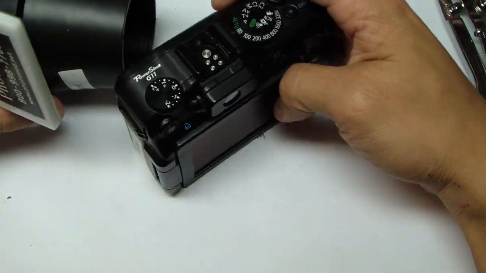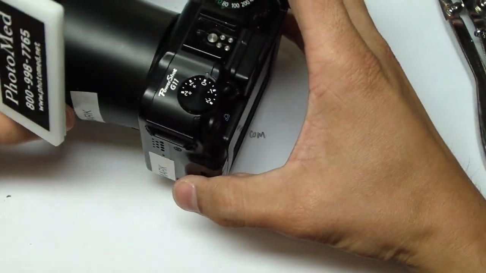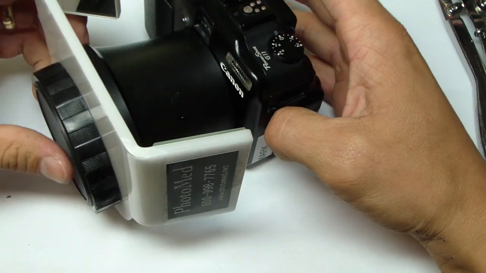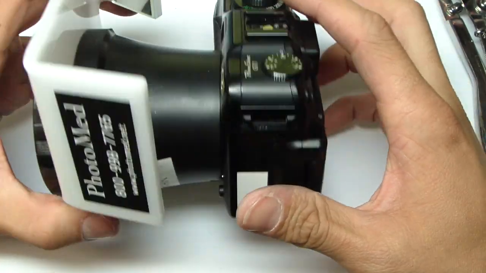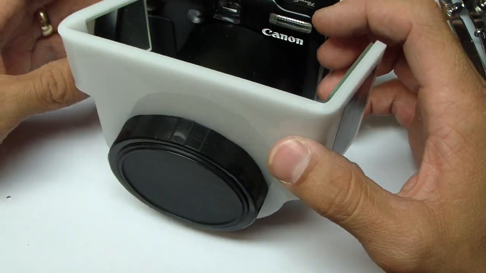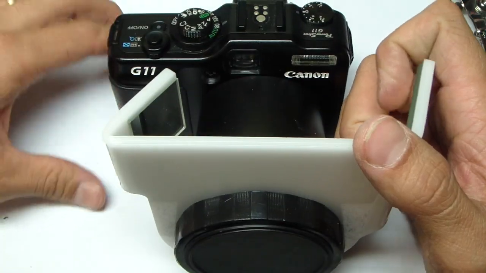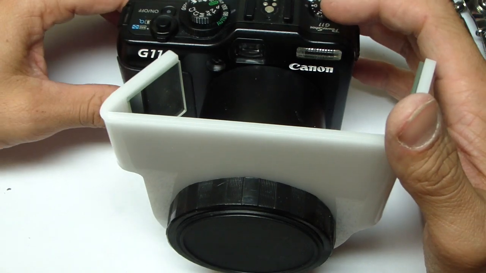A student messaged me, emailed me, and asked me a few questions about the G11. They said that they had a G11 camera. They don't have the macro lens yet. This is a macro lens from PhotoMed, and sort of some of the tips about using this camera.